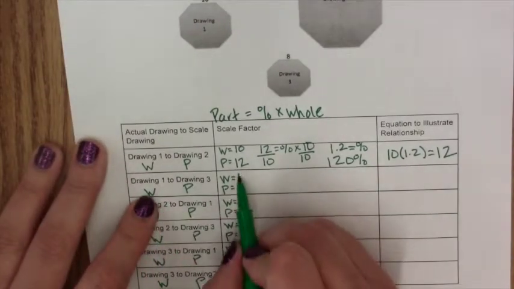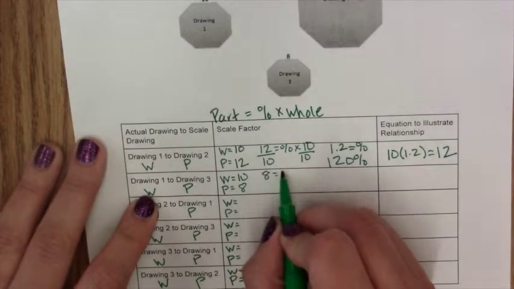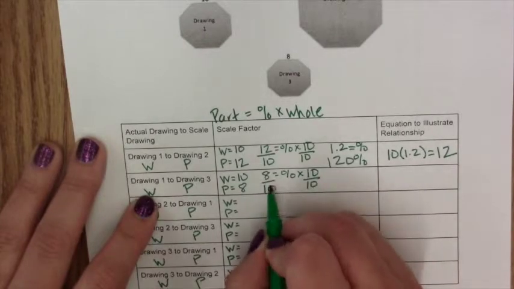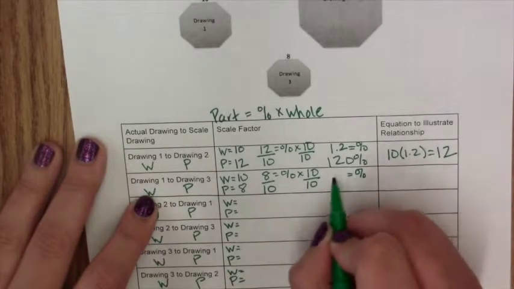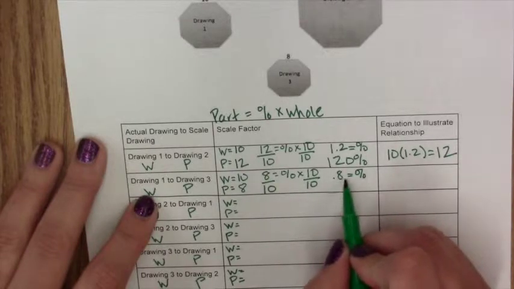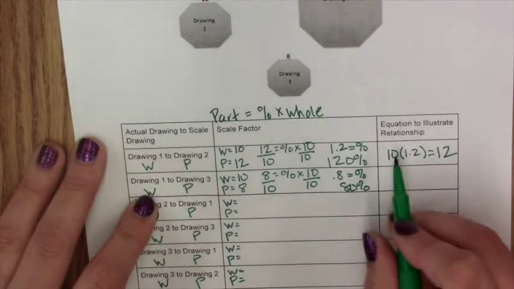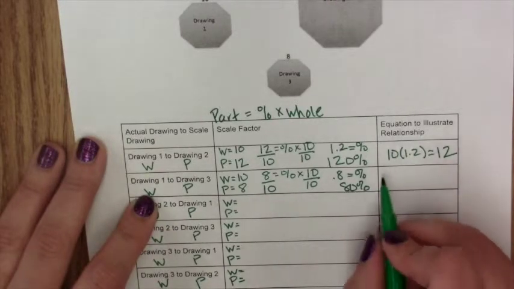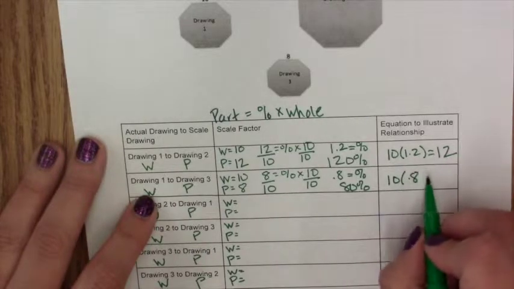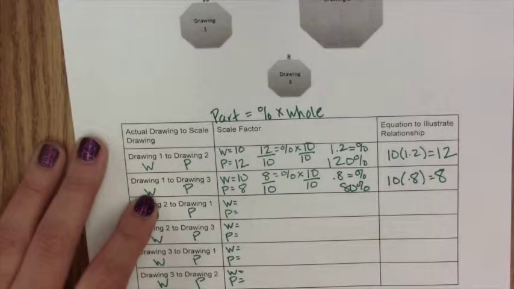So drawing 1 is still 10, drawing 3 is 8. So 8 equals percent times 10. We're going to divide by 10. I get that my percent would be equal to 8/10. When I change this to a percent, it would be 80%. So to check our work and to show this relationship, we would take our whole of 10, times it by our scale factor of 0.8, and we would get a side length of 8.